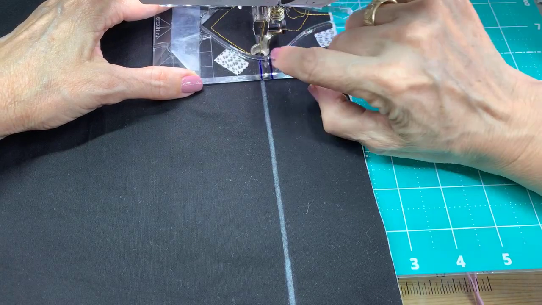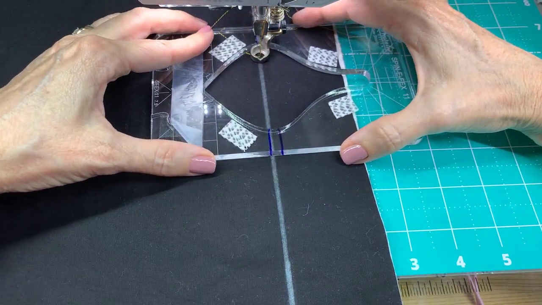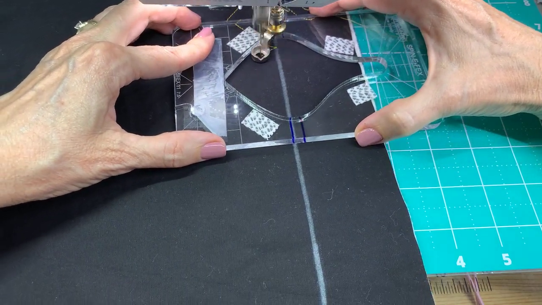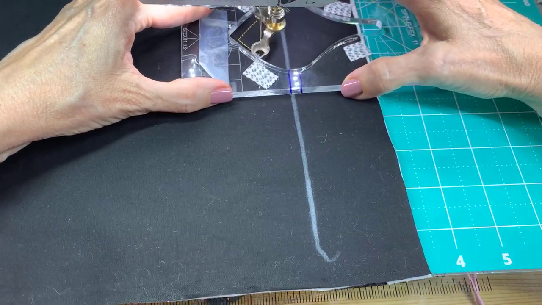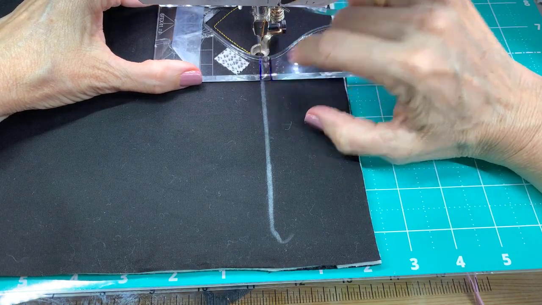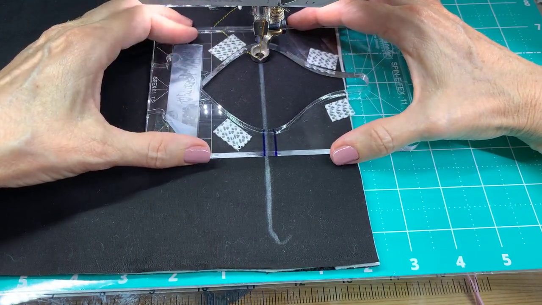And then just stop when your needle's in line and you just scoot it over. The reason I say the top of the chalk line is just for consistency. This chalk line is really fat, so our stitch is not that fat, right? It's much thinner than that. So I'm just trying to get it lined up where the needle is right on the top of this white chalk line.